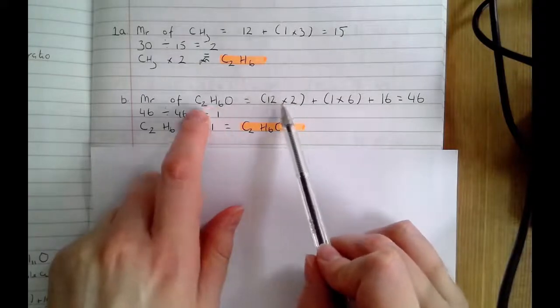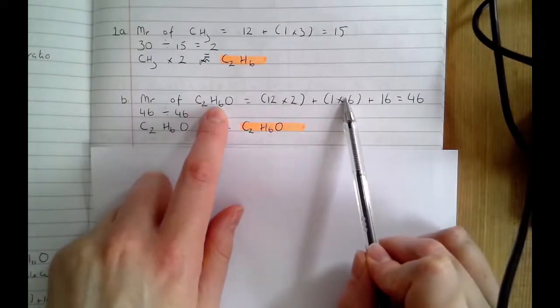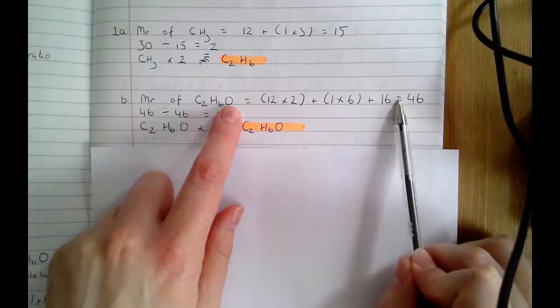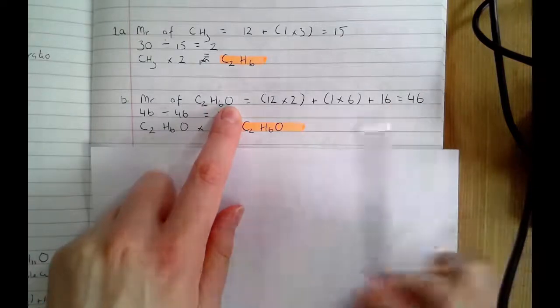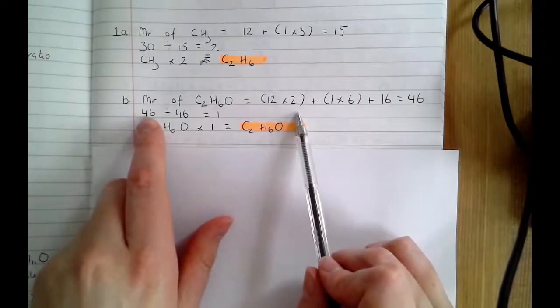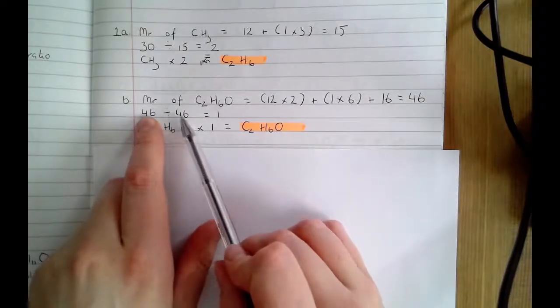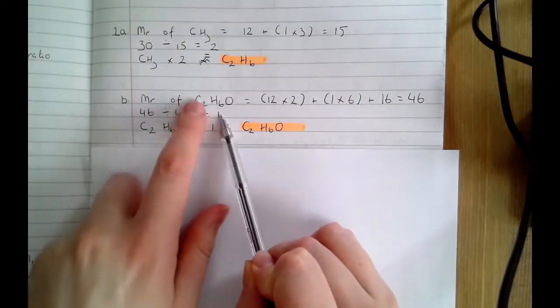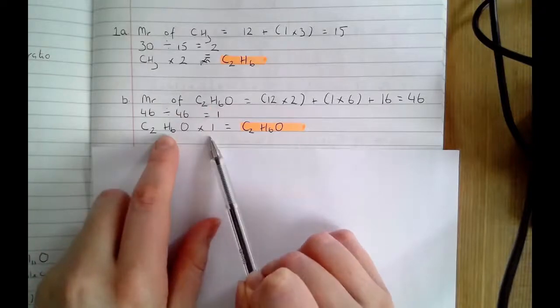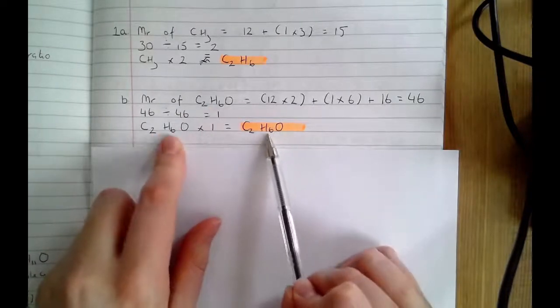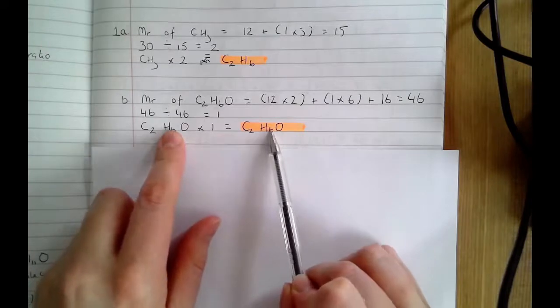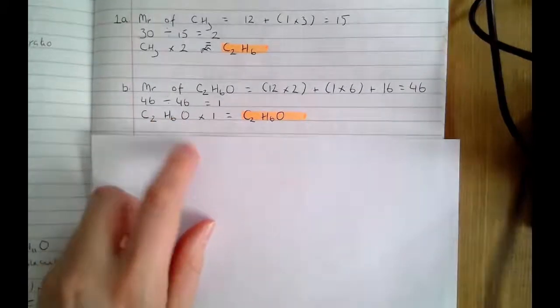For 1B, similar situation, C2H6O is the formula from the question. I find the formula mass, so 12 times 2 for carbon, 6 times 1 for hydrogen, 16 for oxygen, a mass of 46. The number given in the question is also 46, so it becomes 46 divided by 46 equals 1. Then I'm taking my formula, multiplying it by 1, and I'm getting the exact same answer for my molecular formula. So that can happen, and you can get the same answer for both.